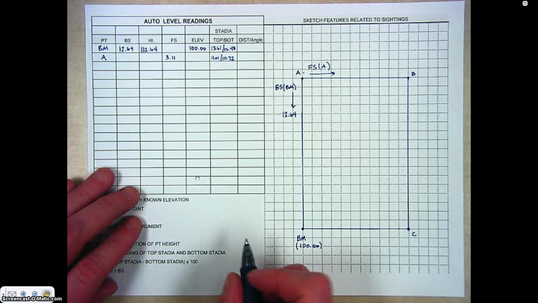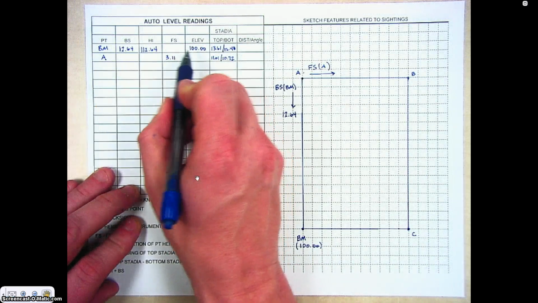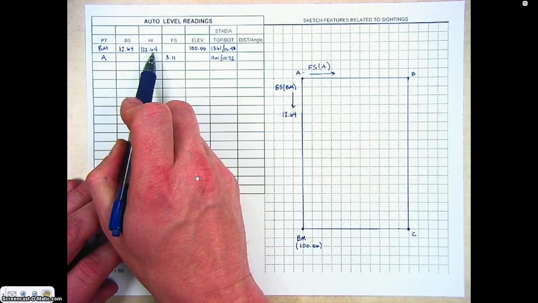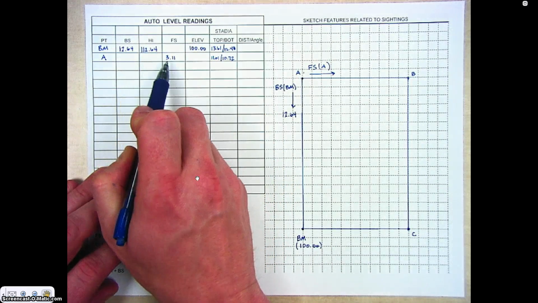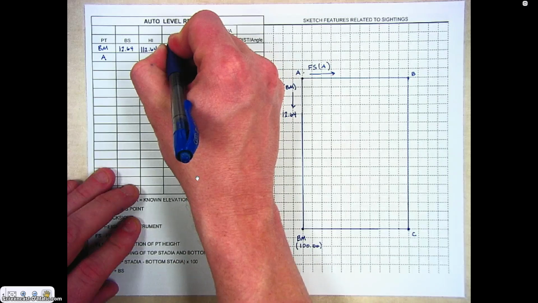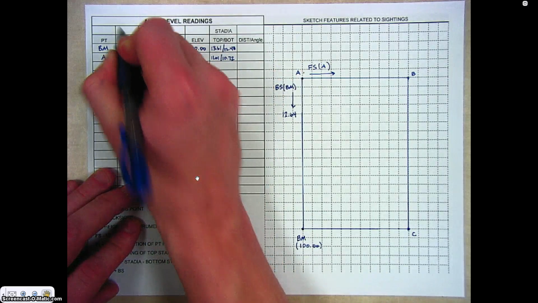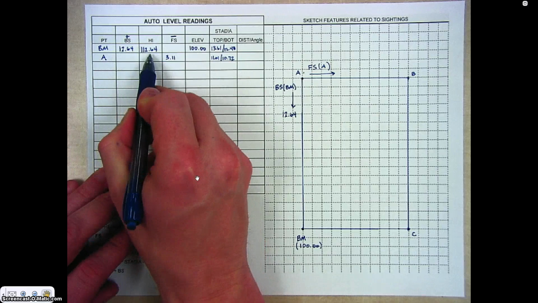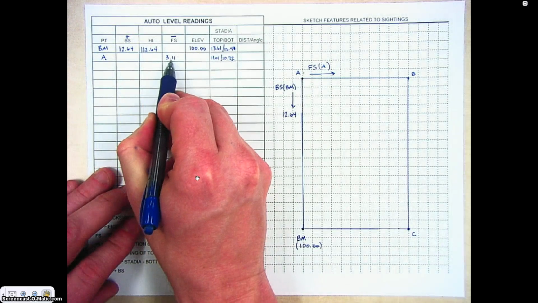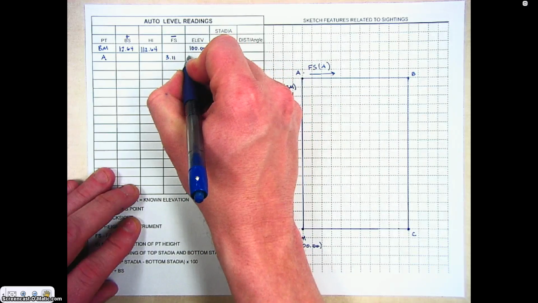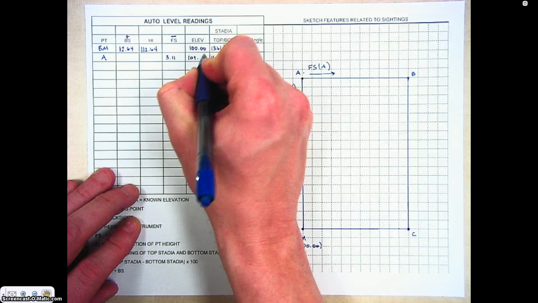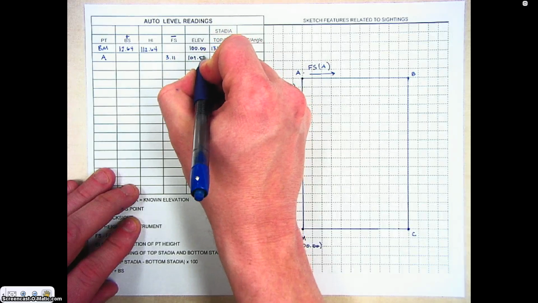So my elevation this time is going to be the height of the instrument, which we know, minus the foresight. And so foresights are always subtracted, backsights are always added. And so I'm going to take 112.64 minus 3.11, and I get 109.53.